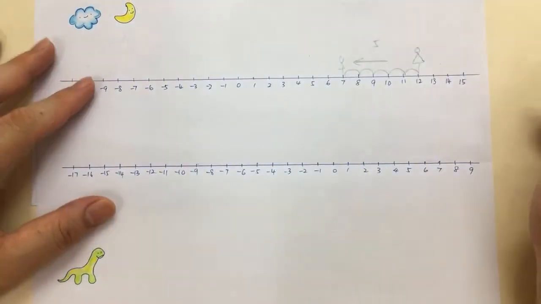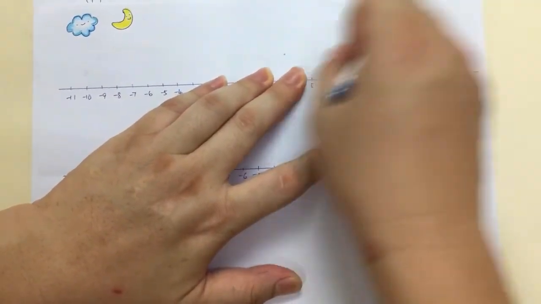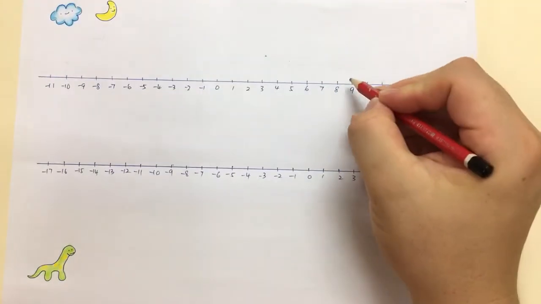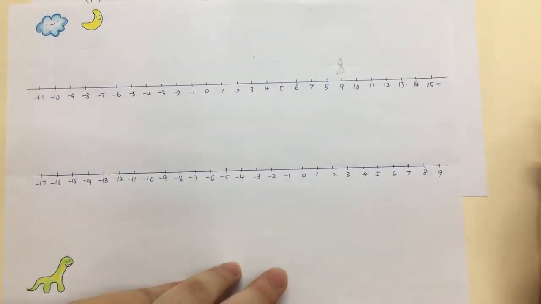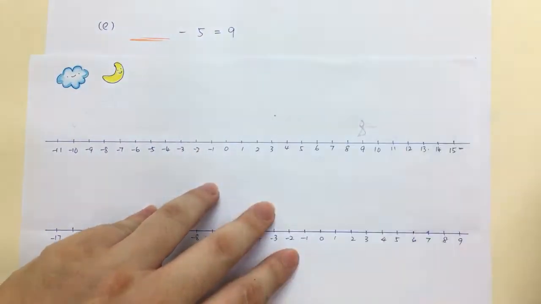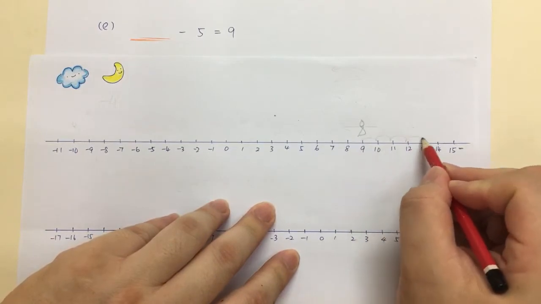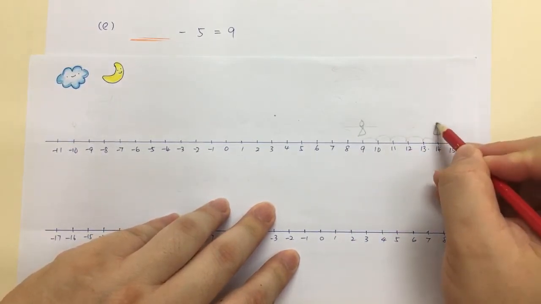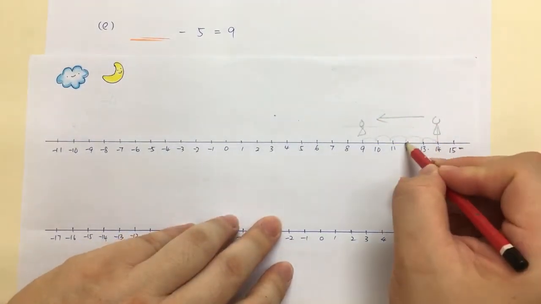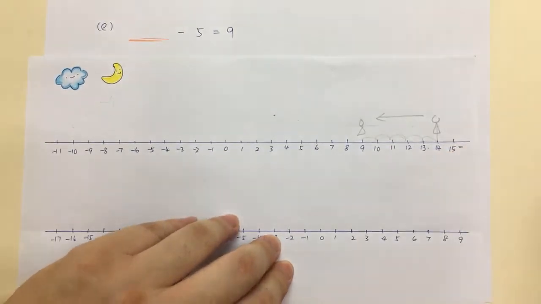Now you are at 9. But this is a result of going left 5. That means I need to go back to the other side. 5. 1, 2, 3, 4, 5. Initially, I start at 14. Then I go to the left-hand side for 5 steps. 1, 2, 3, 4, 5. Then I reach level 9.